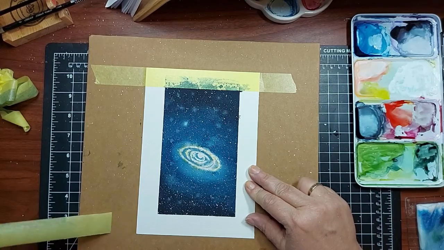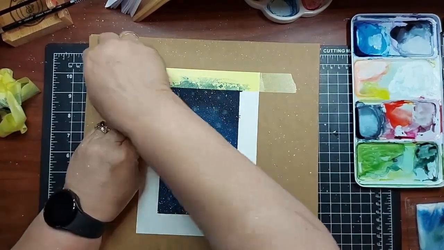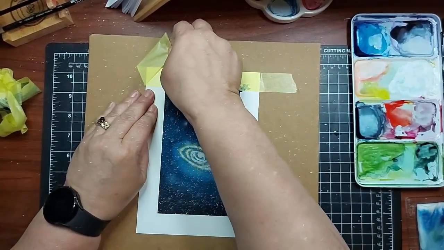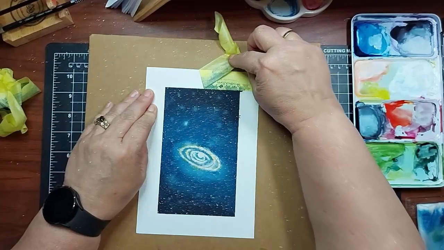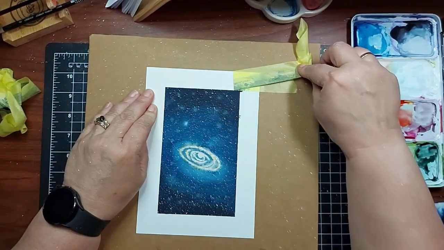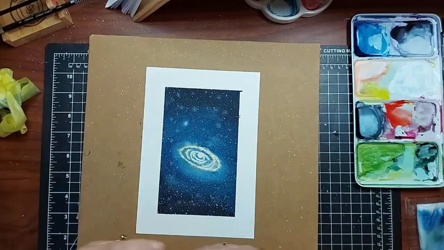Mostly clean edges. Just a couple of blips, which I could really cover if I really wanted to with a white gel pen or something like that. Get rid of it. Or if I scan it in, I can remove them that way.